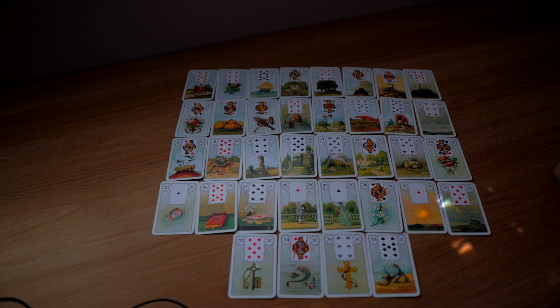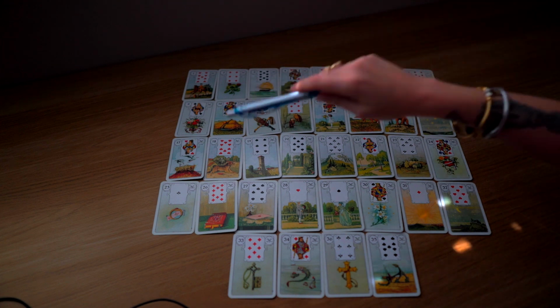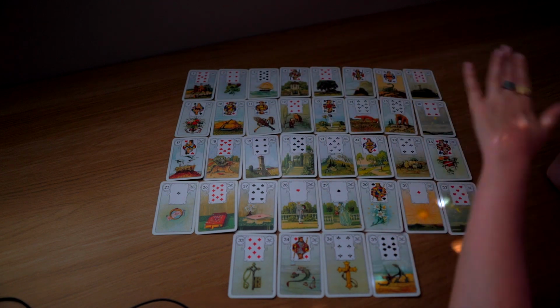So I'm going to go briefly over the Lenormand Grand Tableau and how you can make it. Basically, as you know, those are the houses of the Grand Tableau. You're going to shuffle the cards and put your deck face up in each of the positions.